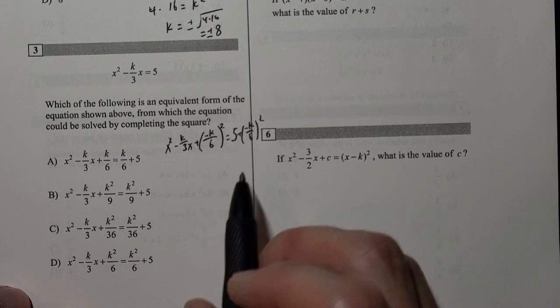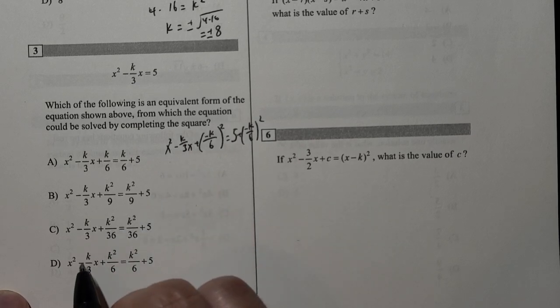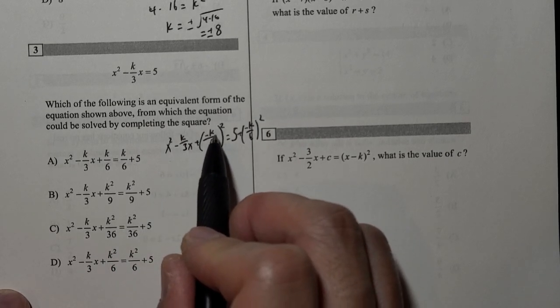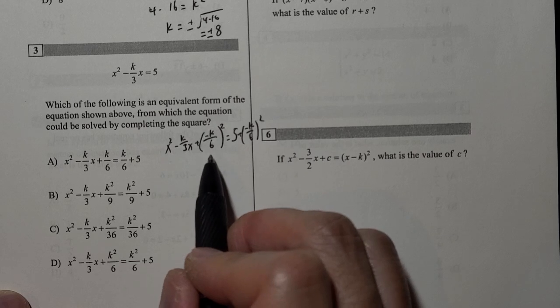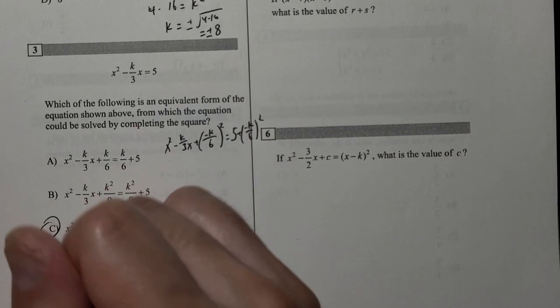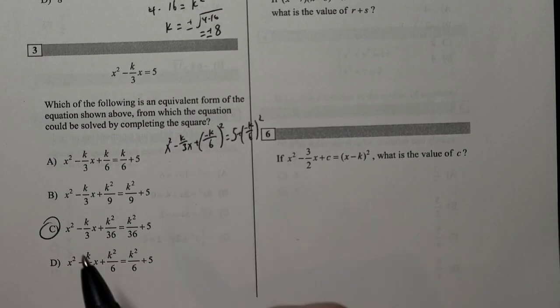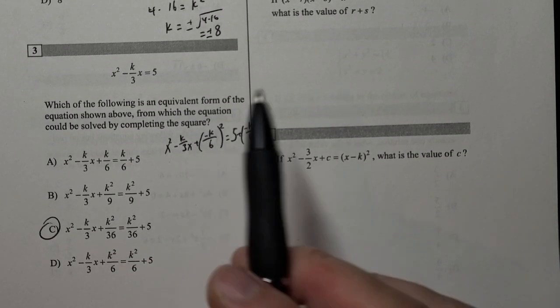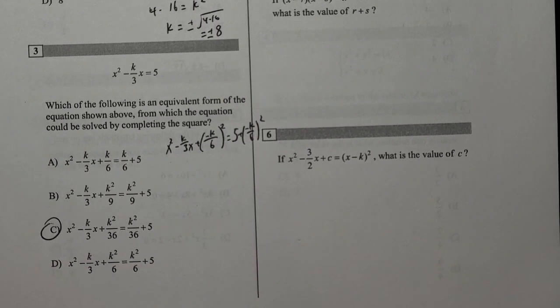Okay, so let's see. If we simplify this by squaring it, it should be k squared over 36. This one looks like the only one, right? So the answer should be C. Don't even have to simplify. In the interest of time on the SAT exam, you should just stop here and start looking at the choices. Okay?